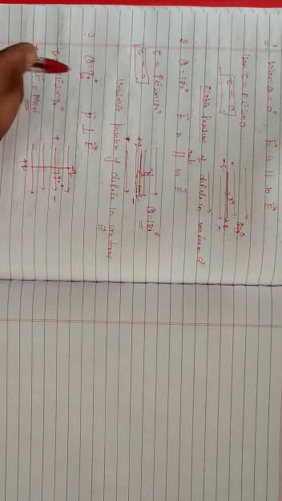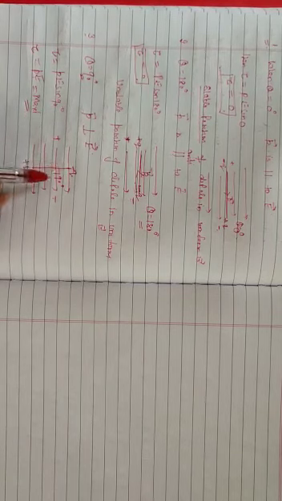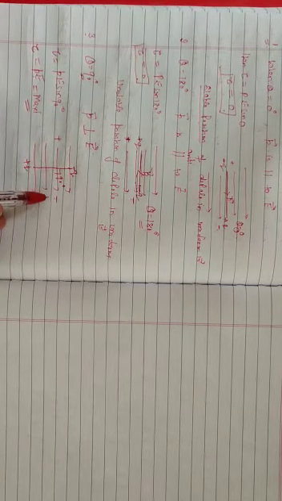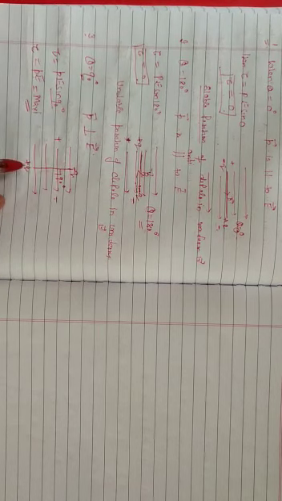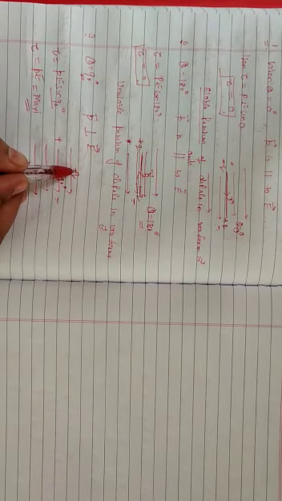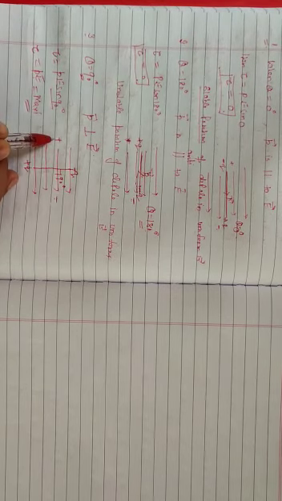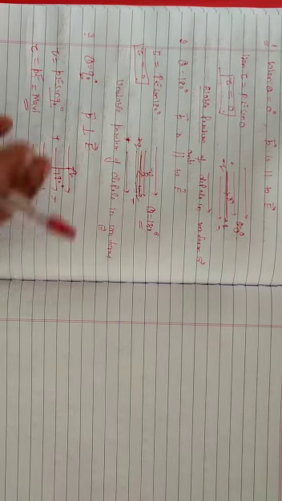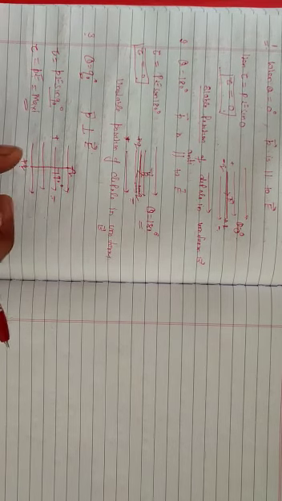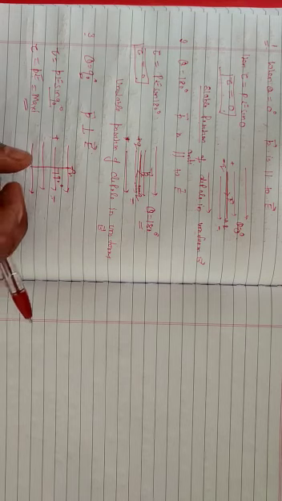Again, when theta is equal to 90 degree, the dipole is perpendicular to the direction of the electric field, so sin 90 is equal to 1, maximum torque. It will experience maximum torque and the dipole tries to align in the direction of the electric field. The negative charge of the dipole is attracted by the positive of the electric field, and the positive of the dipole is attracted by the negative of the electric field, and it tries to align in the direction of the electric field, forming the stable equilibrium position.